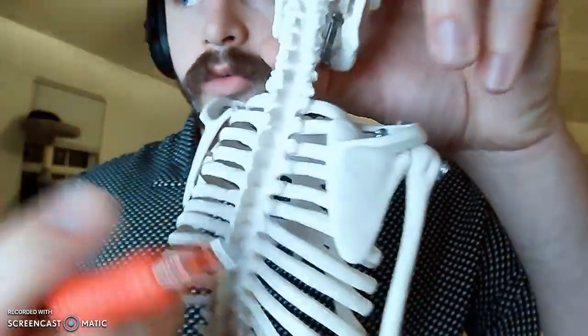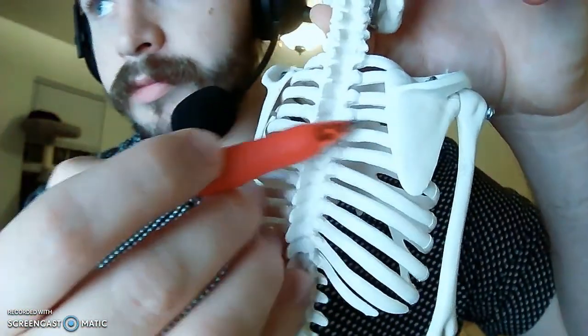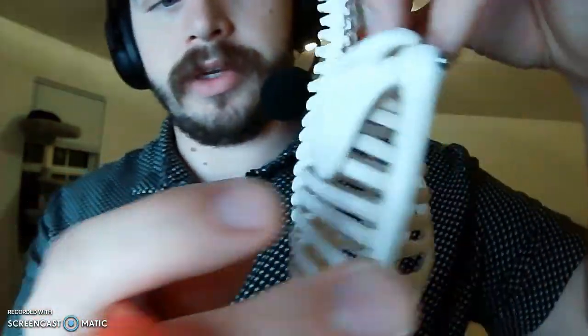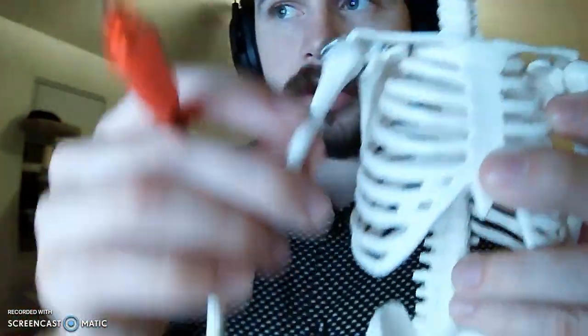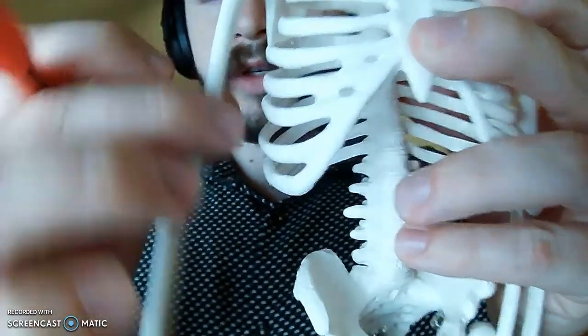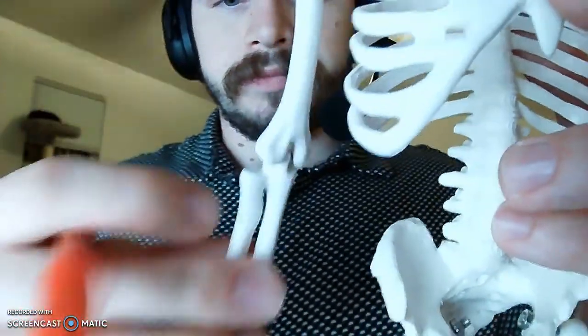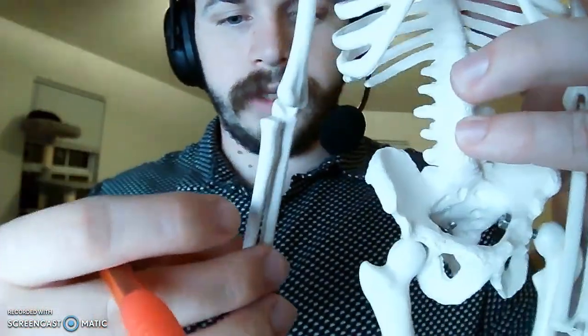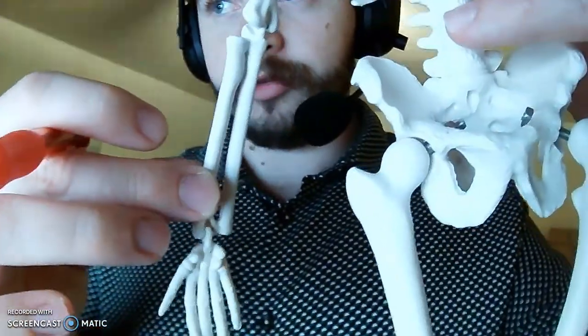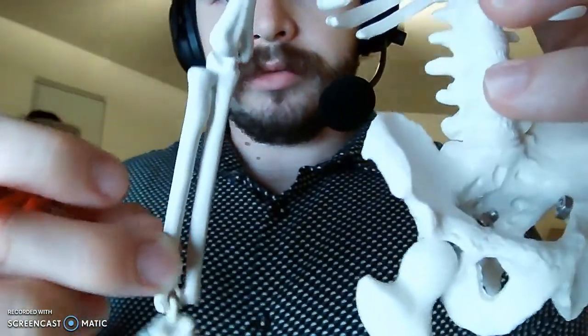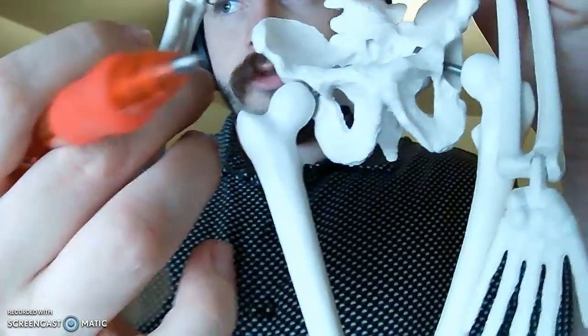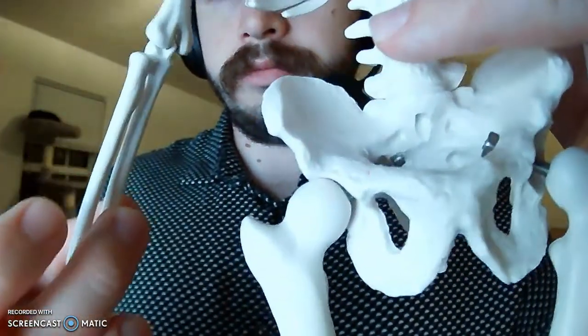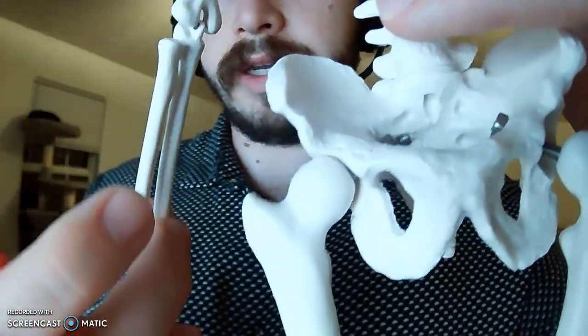Perfect. We have the right scapula. Then we have the left scapula over here. We'll go back to the right side. The humerus between these fingers. We have the radius between my two fingers out here. And we have the ulna between these two fingers running down.